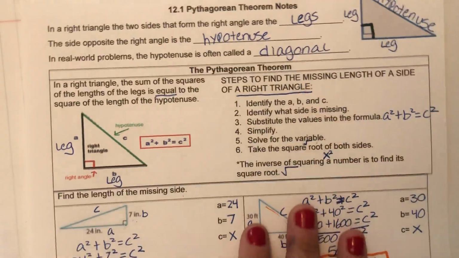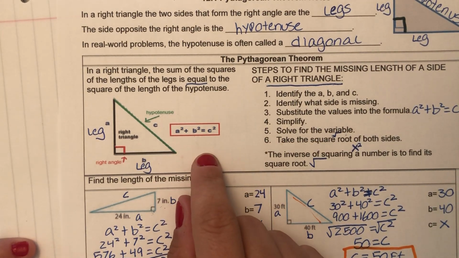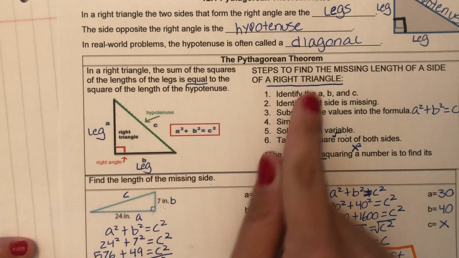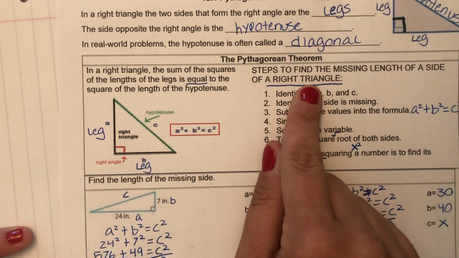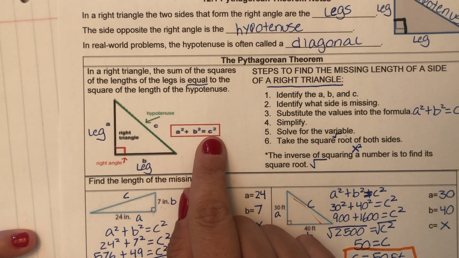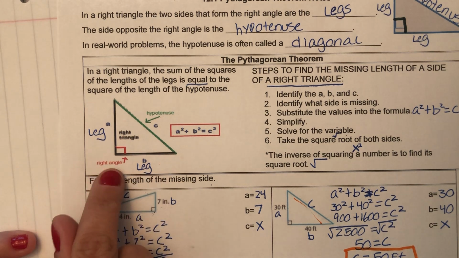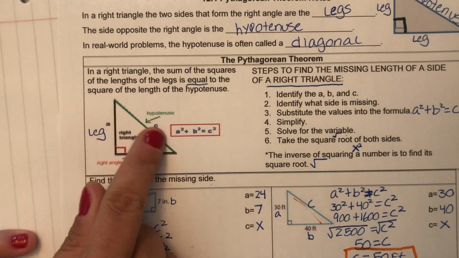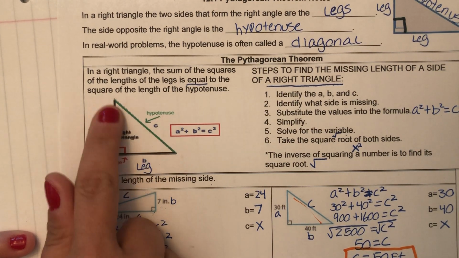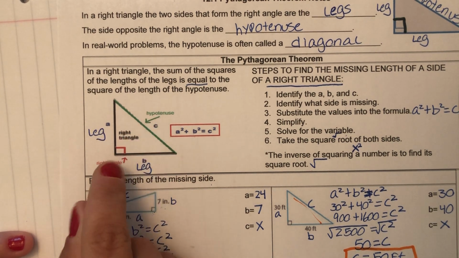Okay guys, that is how you use the Pythagorean theorem to find the length of a missing side on a right triangle. Remember, this only works for a right triangle. A squared plus B squared equals C squared. A and B make up your legs. They make up the right angle. Side C is your hypotenuse. It's always going to be your longest side, and it is always opposite your right angle.